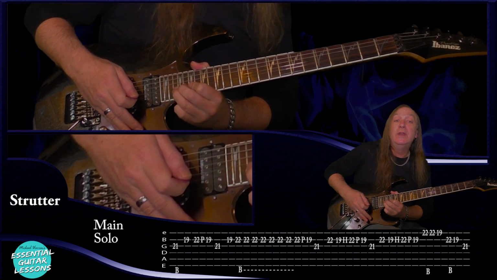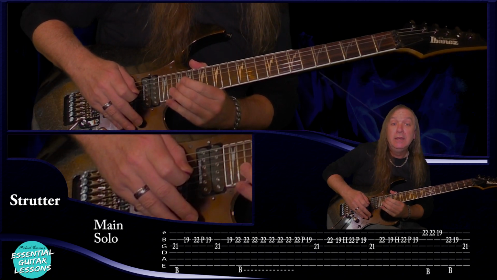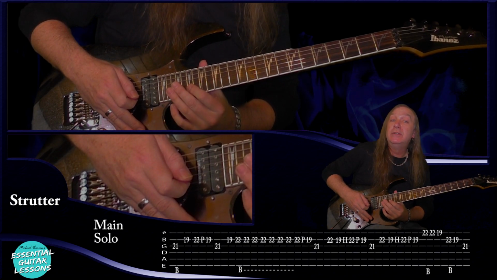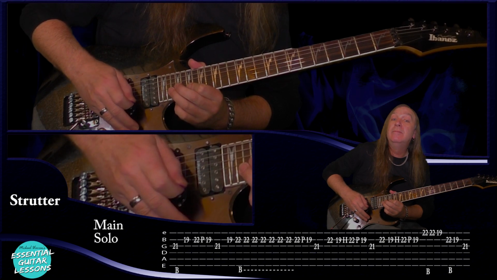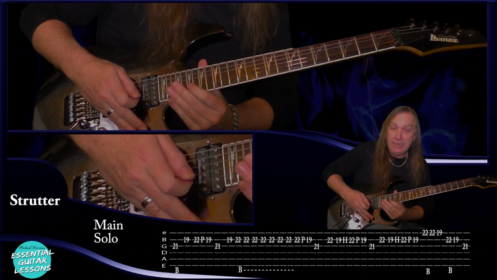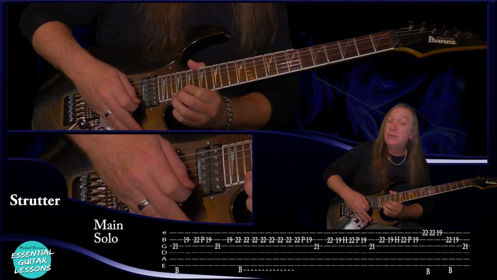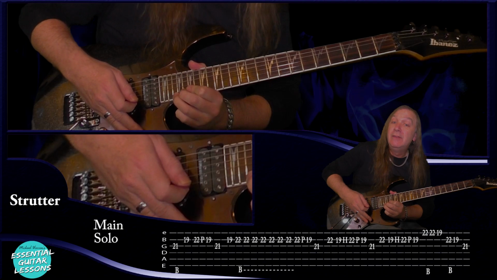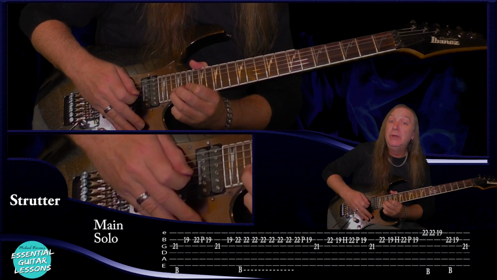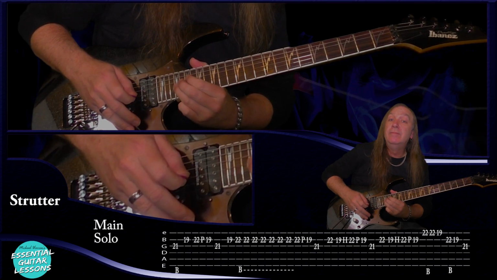Then we're going to do a bend on the 22nd, pull off to 19, so bend and release. Play 21 on the G, 22 on the B, and then hammer from 19 to 22 back to 19, or pull off back to 19 on the B string. Play 21 on the G, 22 on the B, and then do that again, 19, 22, 19 on the B. And then do a bend on 22 on the E. Then just play 22, 19 on the E, bend on 22 on the B, and then just play 19 on the B and 21 on the G.